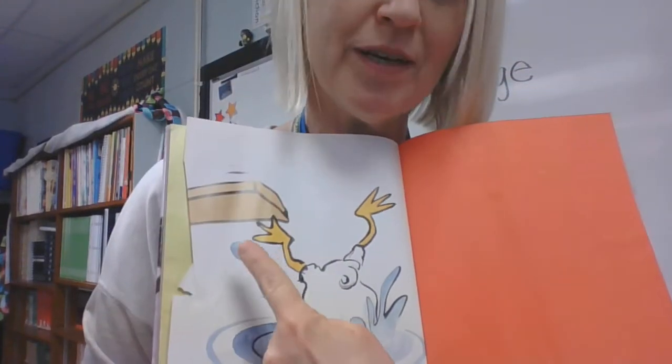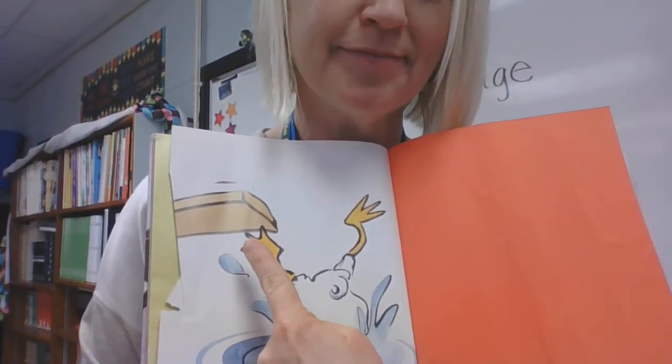Ooh, what did the ducks get? A diving board. I wonder why the ducks got a diving board. I mean, what do they have to offer the farmer?